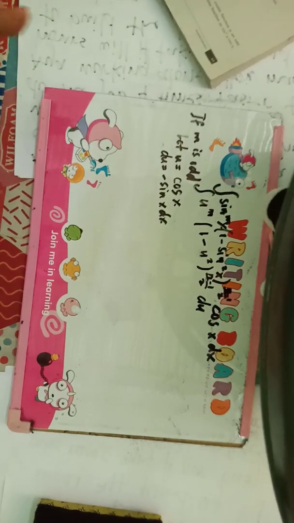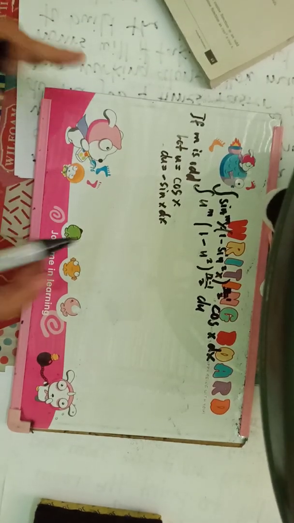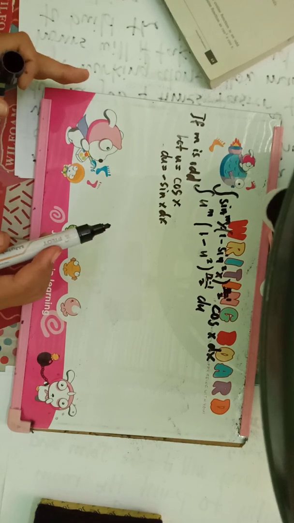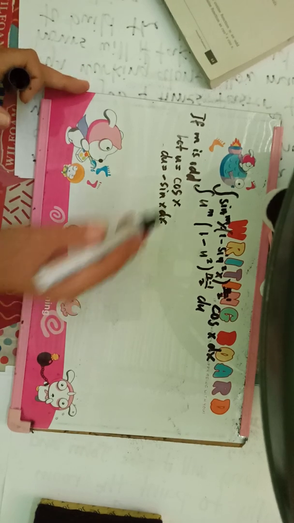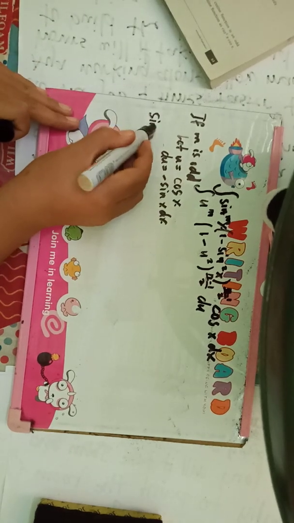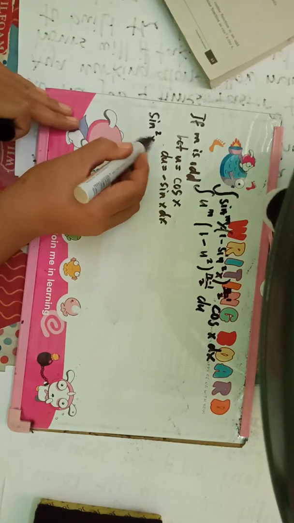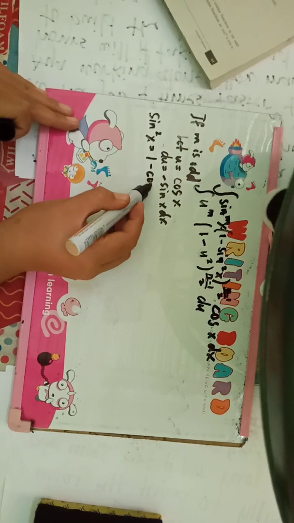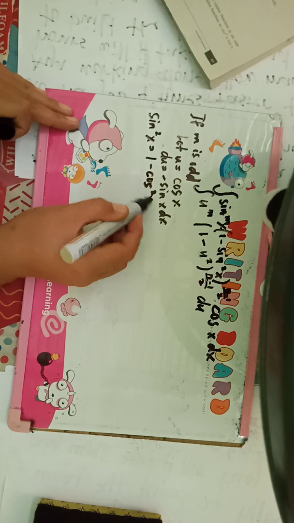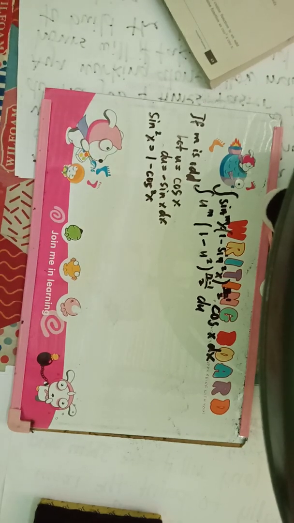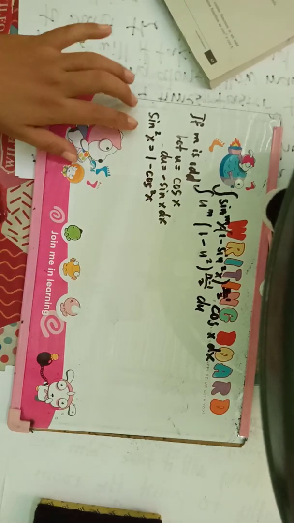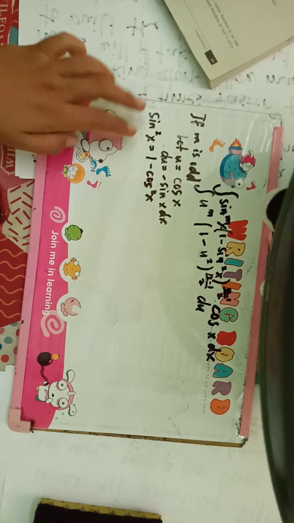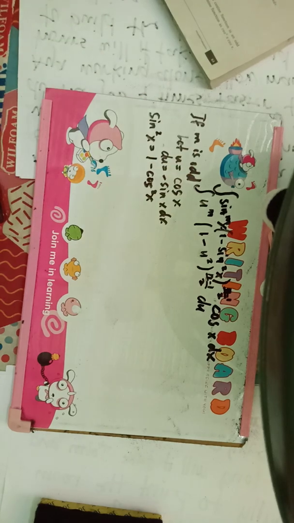Right? Next, we will express the remaining sine factors using the trigonometric identities. Sine squared x equals 1 minus cosine squared x. It's the same as before, just reversed, with cosine on the outside, because that is what we will substitute.